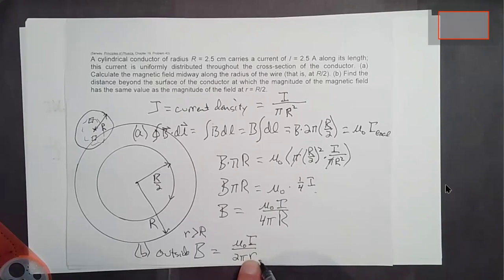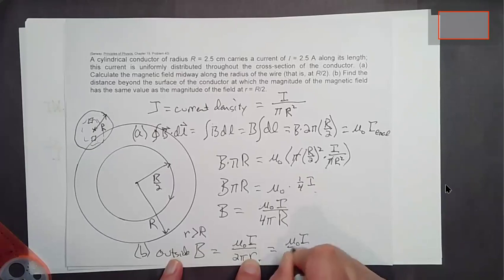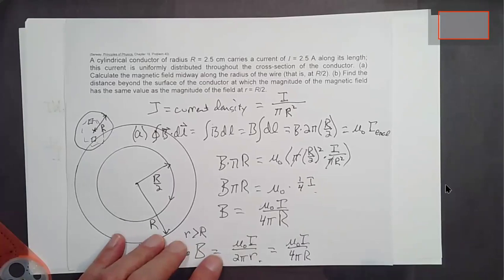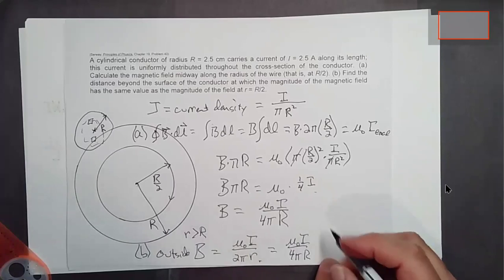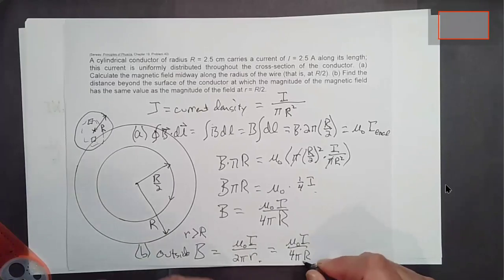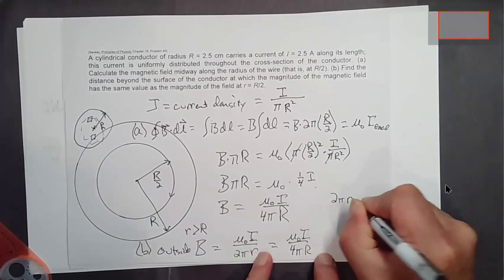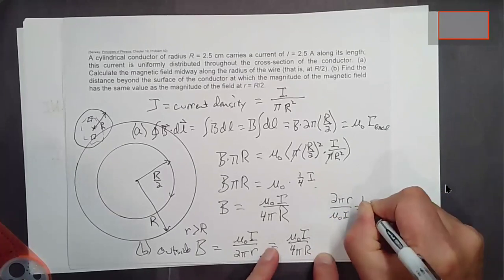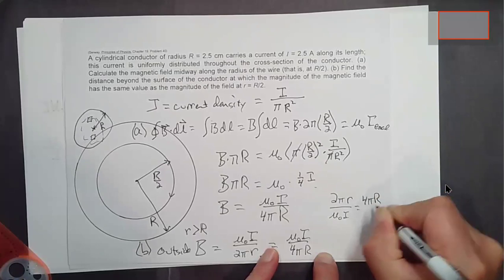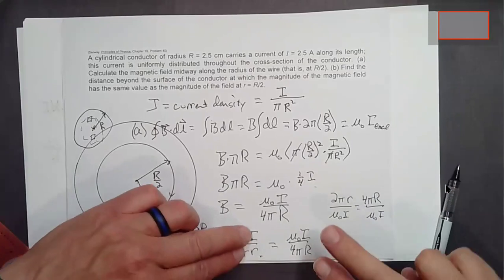Well, somewhere out there, this will actually equal mu naught I over 4 times pi times capital R. Well, let's see, the mu naught I's go away. Oh, I'm trying to solve for r here. So little r, I flip both of these. I can say 2 times pi times little r over mu naught I will equal 4 times pi times capital R over mu naught I. Simple fraction equals simple fraction.